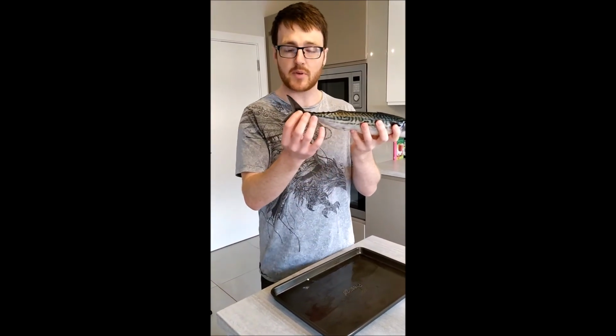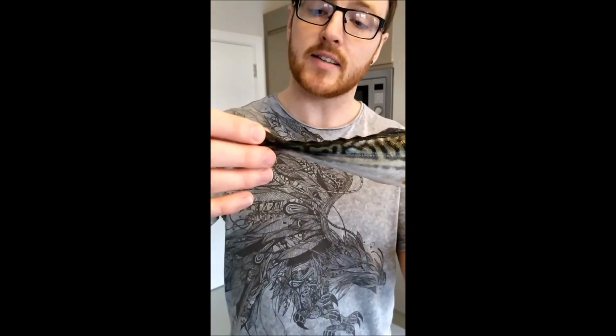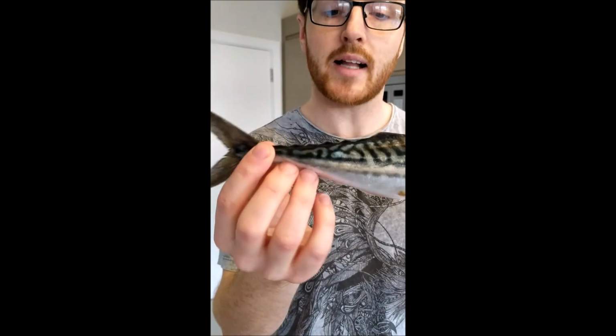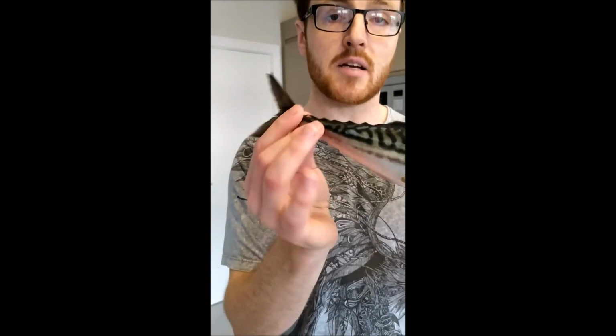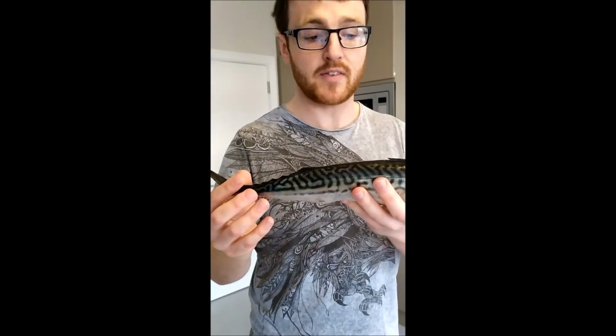So I've already mentioned briefly his caudal fin, which is his tail, and you can see by the shape of it that it's the type of tail that is used to propel the fish very quickly in a side-to-side motion so the fish can swim very, very fast. Okay, we'll have a look at the rest of his fins now.